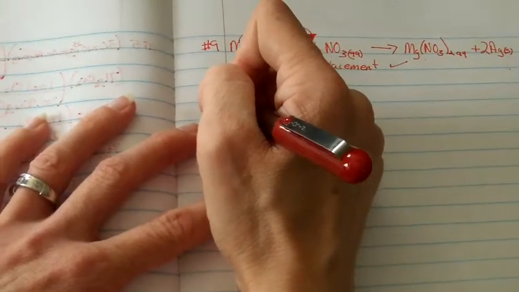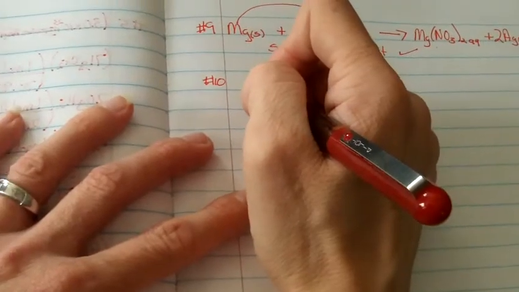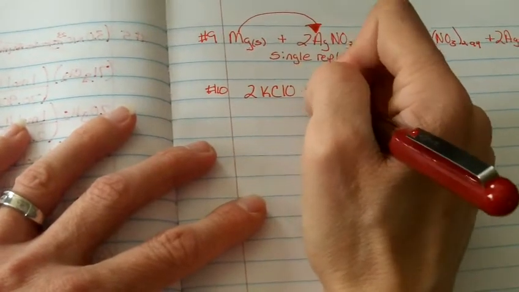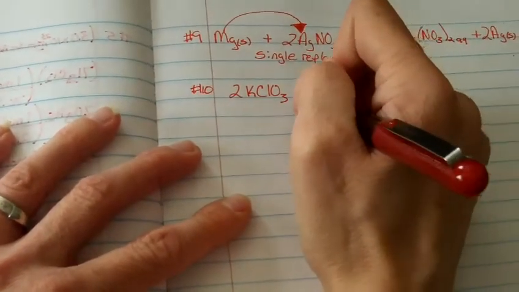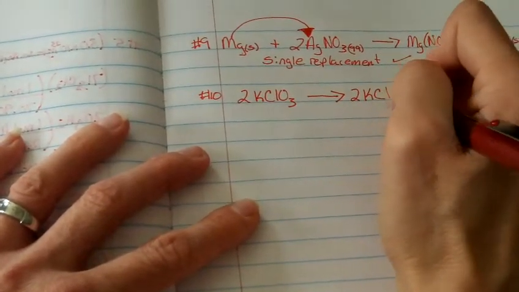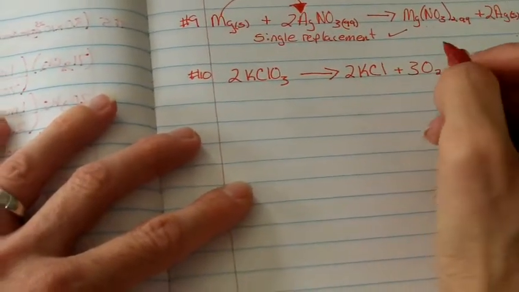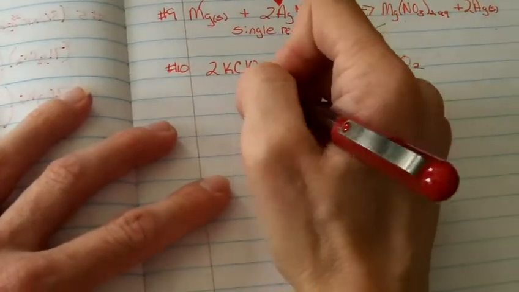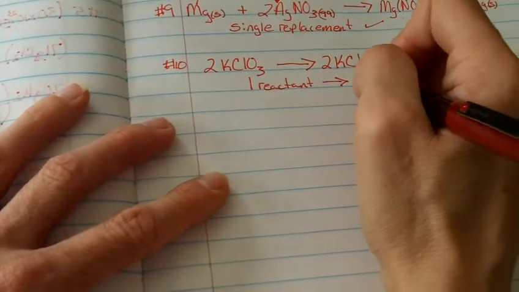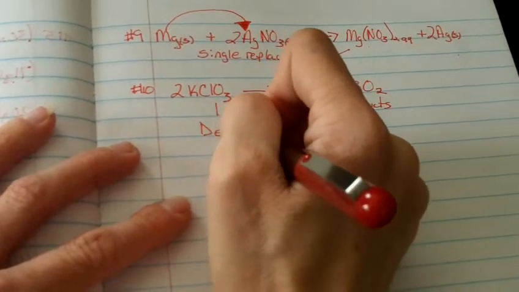Number 10. This is also asking what type of reaction we've got here. We have potassium chlorate yielding 2 moles of potassium chloride and 3 moles of elemental oxygen. We have one reactant giving us 2 products. That is always a decomposition.